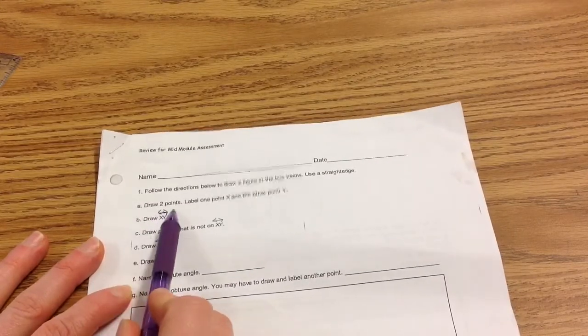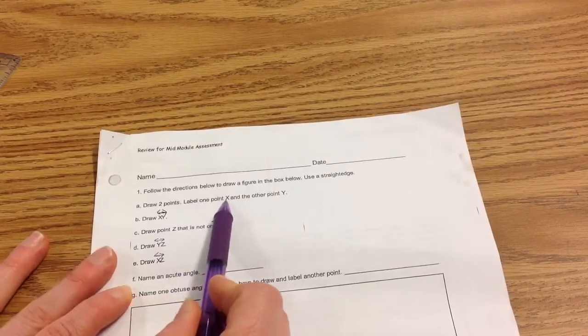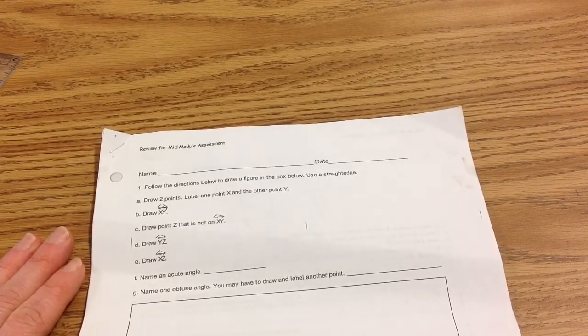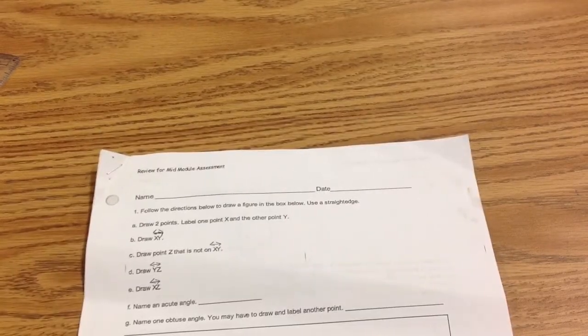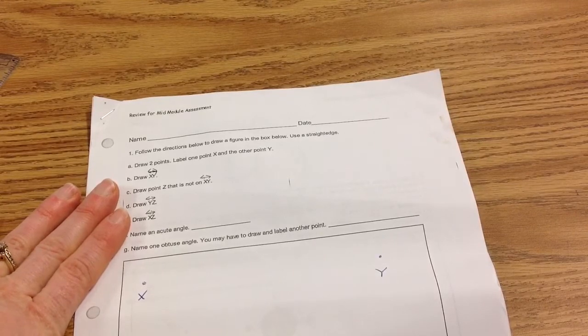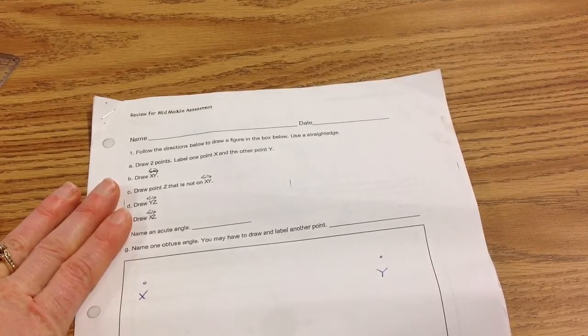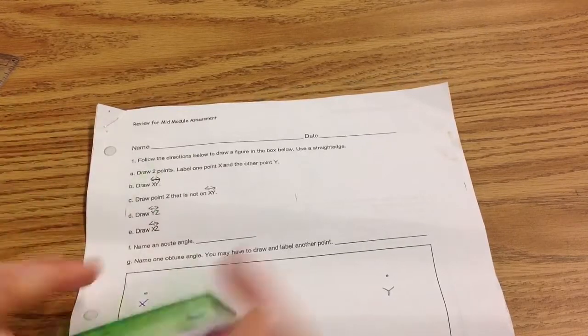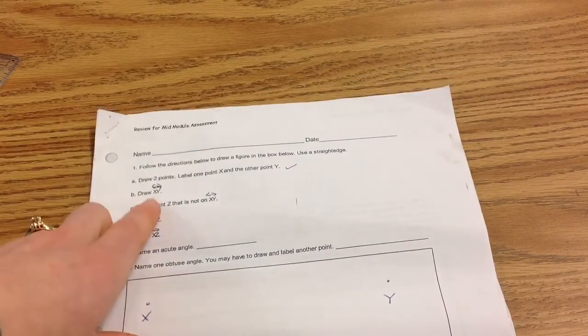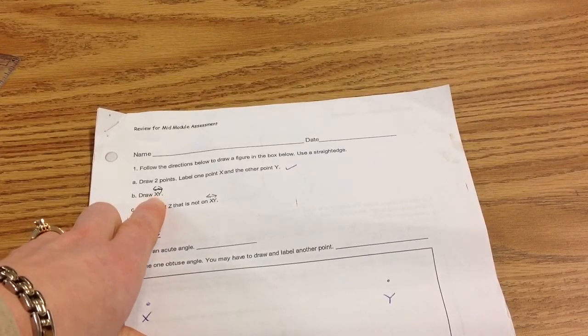You're going to draw 2 points, label one point X, other point Y. Go ahead and pause. If you did what I said, then you should have 2 points. They may look different than mine. They might be in different spots, but one should be X and one should be Y. So I'm going to check that off because I did it. The next says draw line XY.